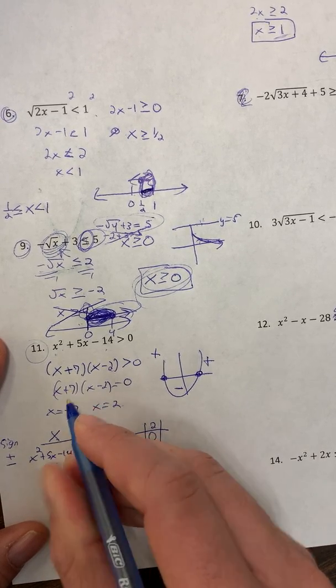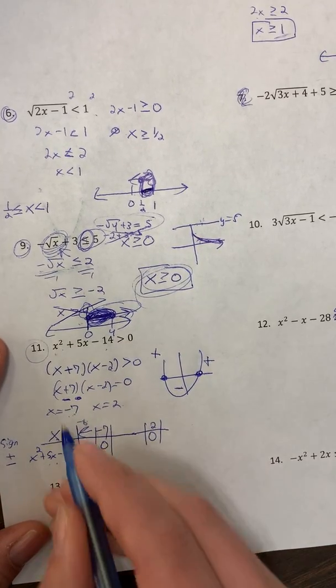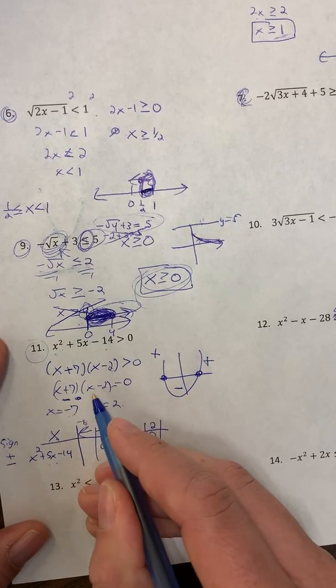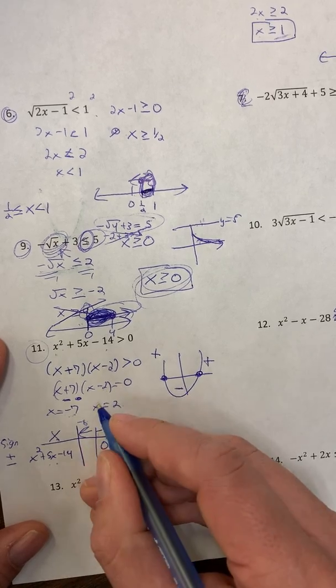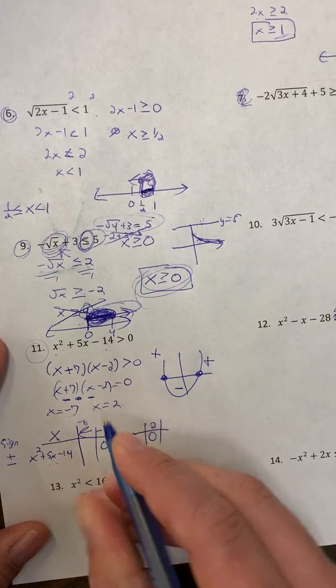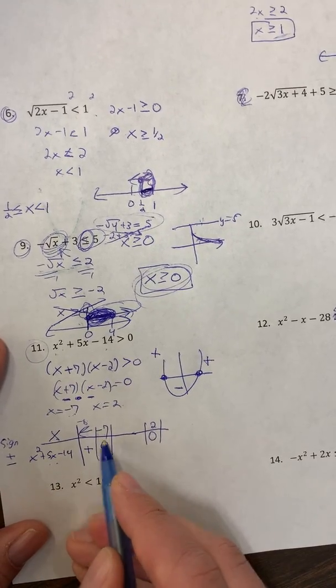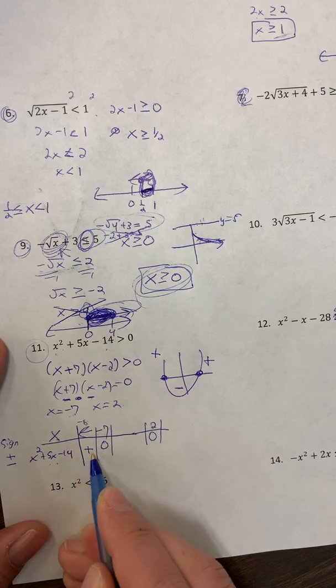Negative 8 plus 7 is negative 1. And we don't care as much about the negative 1 as we just care that it's negative. Negative 8 minus 2 is negative 10. That's a negative as well. A negative times a negative is a positive. And what we'll see is any number less than negative 7 will give us a negative times a negative, which will give us a positive.